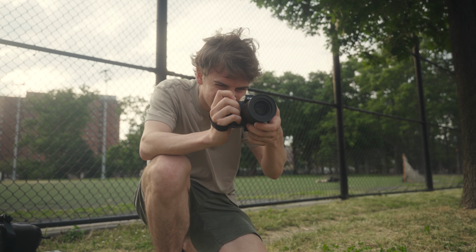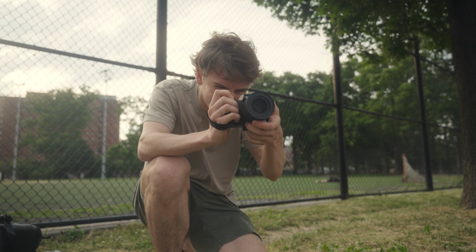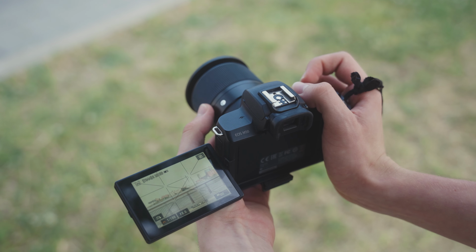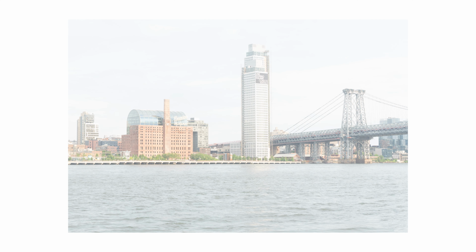This is because when you're looking down at the little LCD screen on your camera, or even through the viewfinder, if you're out on a sunny day, it might look really dark to you, and so you decide to raise the brightness, only to take it back home, look at it on your computer, and realize the whole thing is way overexposed.